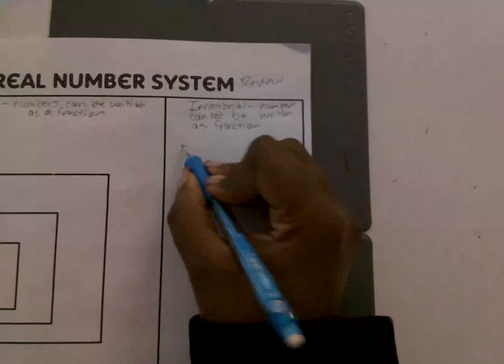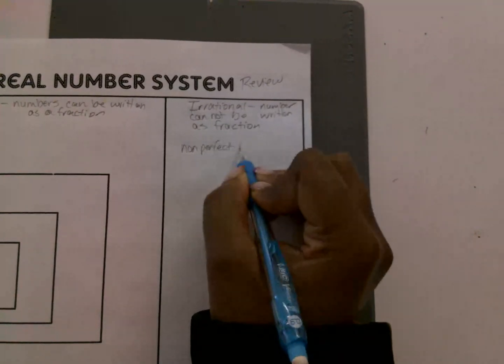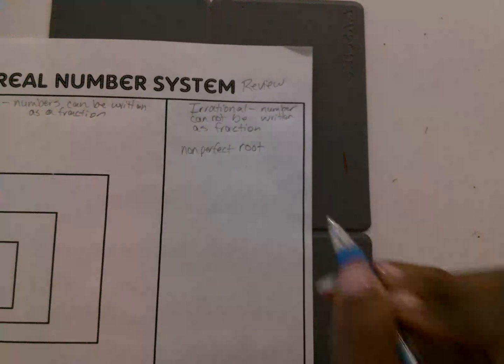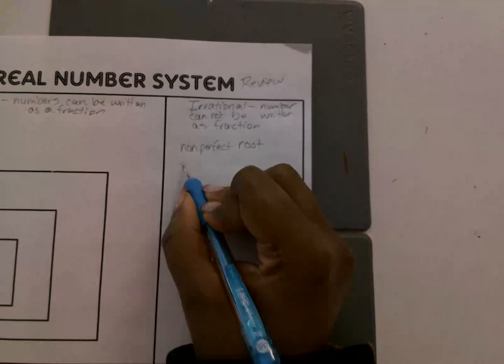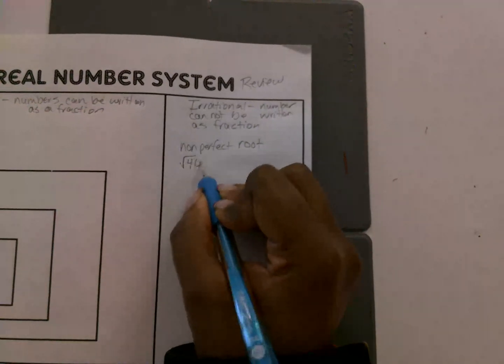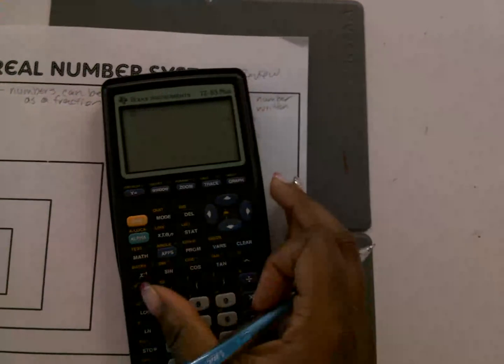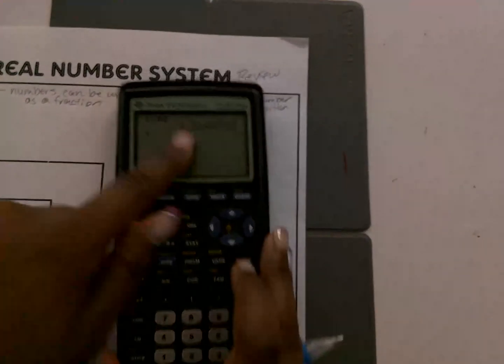There are only three types of irrational numbers. Non-perfect roots. Miss Reyes, what is a non-perfect root? Those are roots where the answer is a decimal, such as the square root of 40. When I type in the square root of 40, it gives me a decimal answer. Prime example, look. Square root 40 is a decimal answer.